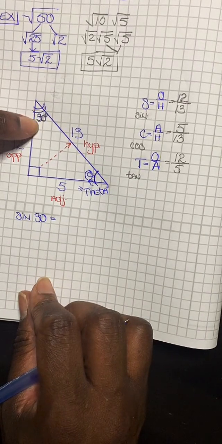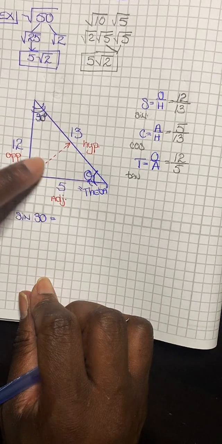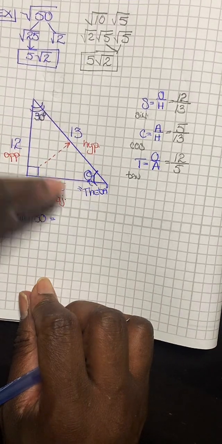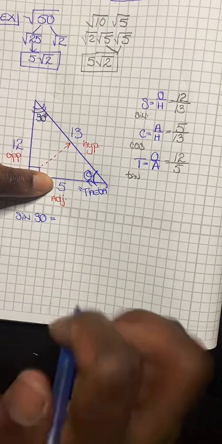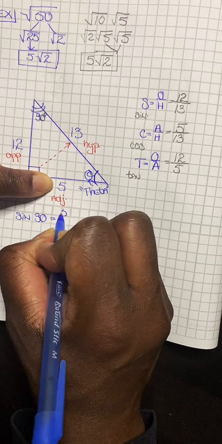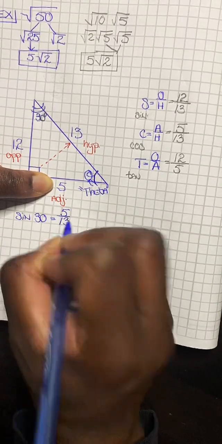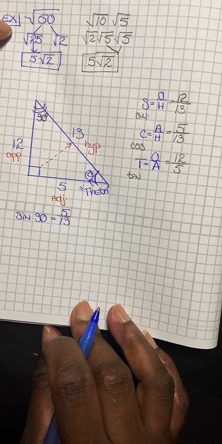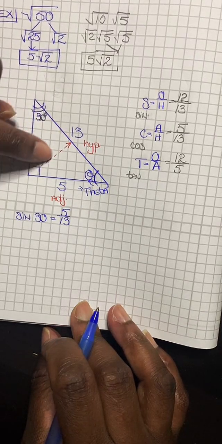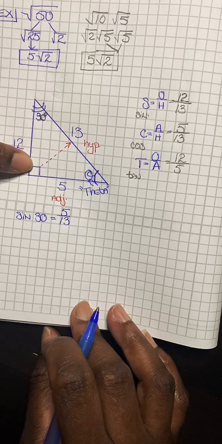So my opposite is no longer going to be 12. 12 was opposite of theta. But the opposite of 30 degrees is now going to be 5. But the hypotenuse stays exactly the same, which is 13. Okay? Hypotenuse is always going to be your longest side.